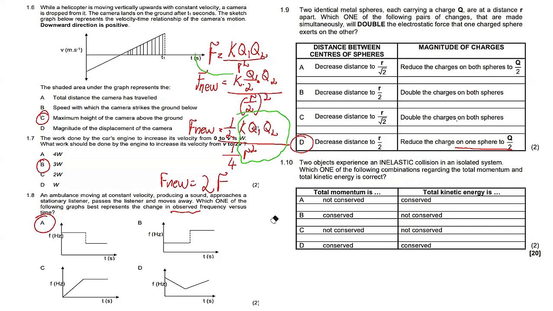Okay, so now we go to 1.10. It says, two objects experience an inelastic collision in an isolated system. Which one of the following combinations regarding the total momentum and total kinetic energy is correct? Note that they're talking about inelastic collision, right? Now you will note that we said whether a collision is elastic or inelastic, the total linear momentum will always be conserved. So this is how you answer these questions.